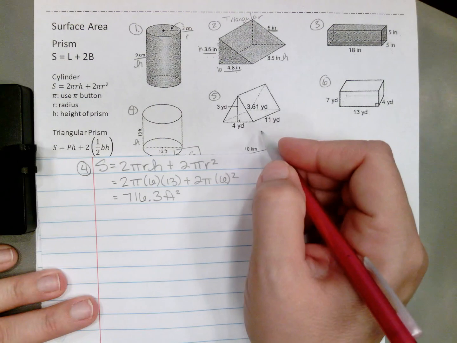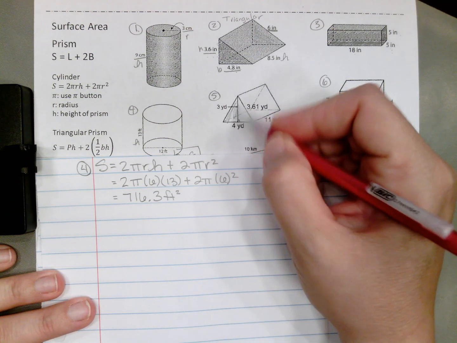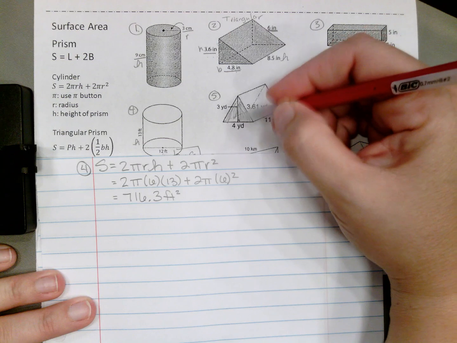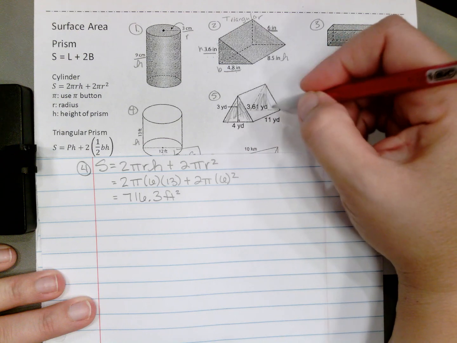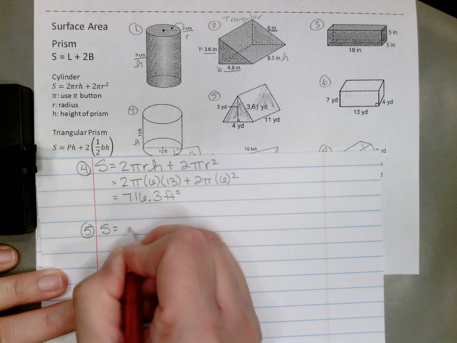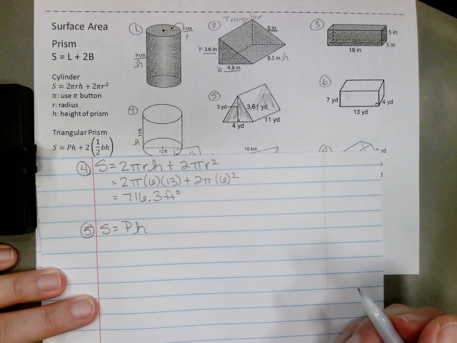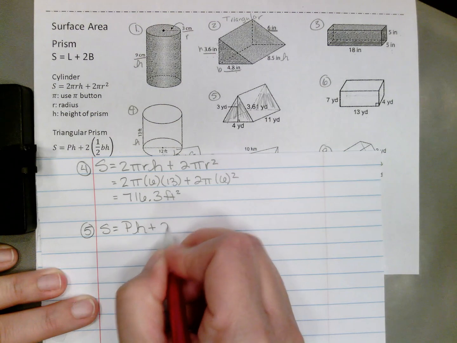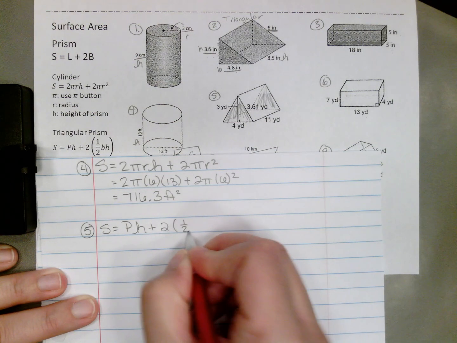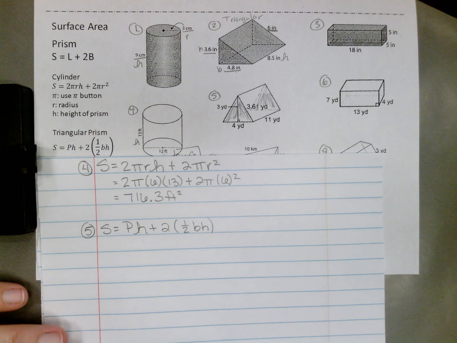Number 5 is also a triangular prism, just like the one right above it. And if you'll notice, there's a triangle here, and there's a triangle here. So when we write the formula, we're going to say the surface area is the perimeter of the triangle times how far apart the two triangles are, plus 2 times the formula for the area of one of those base triangles.